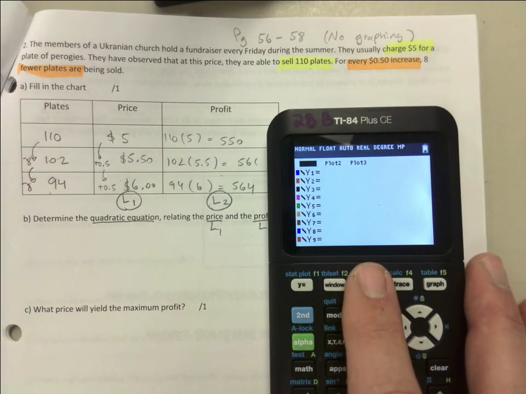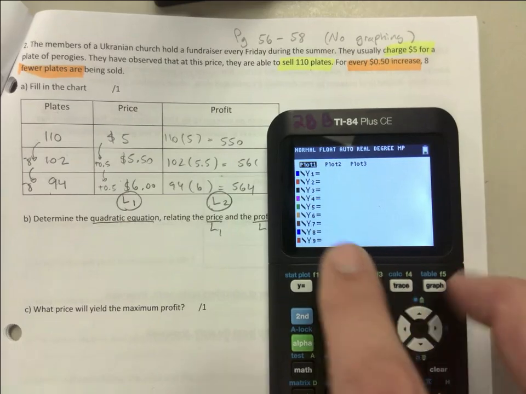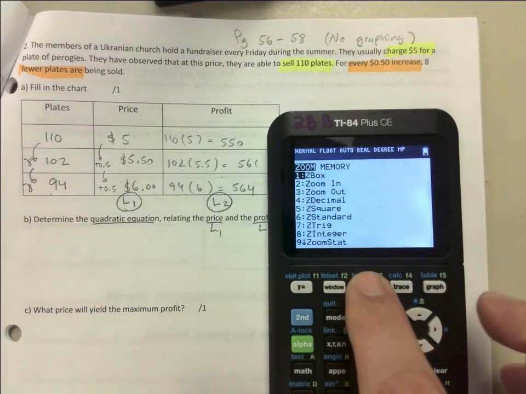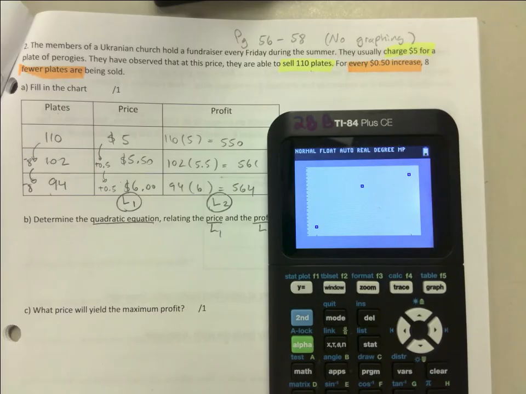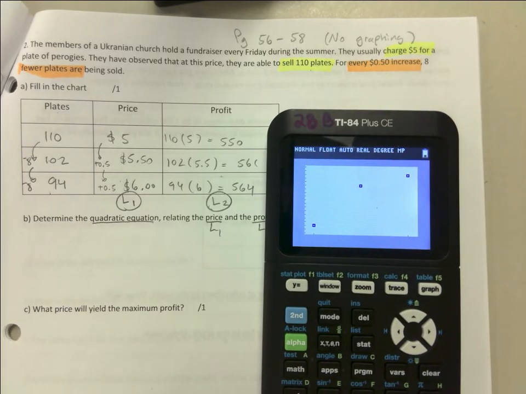I always forget your ways, because you don't have to follow that order necessarily, but you have to have plot 1 turned on if you want to use Zoom Stat. Not Zoom Standard, Zoom Stat. And it's going to zoom into the 3 points you've entered, okay?